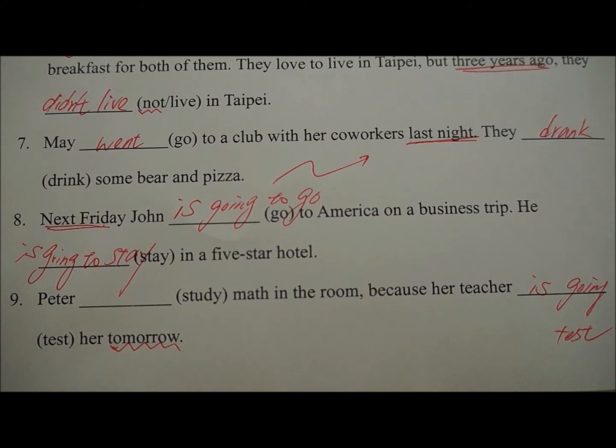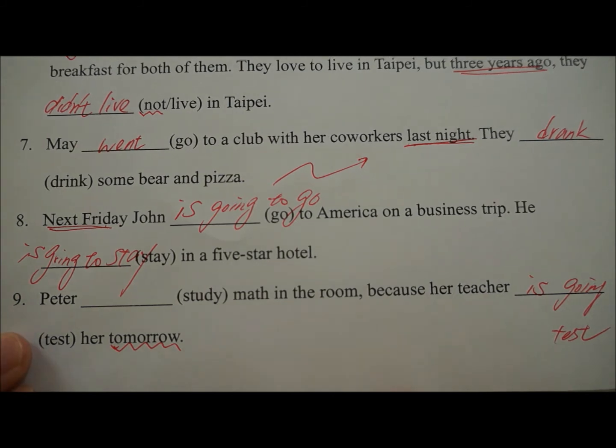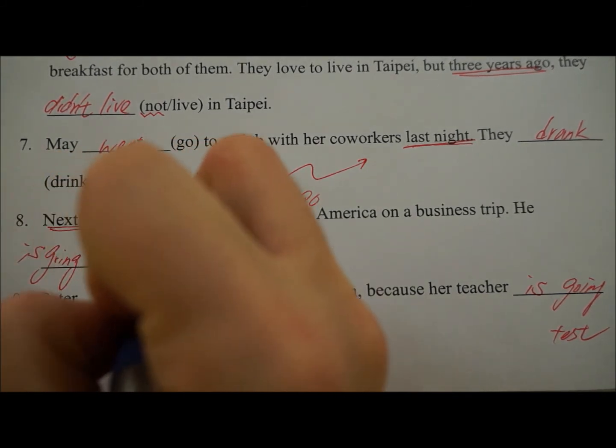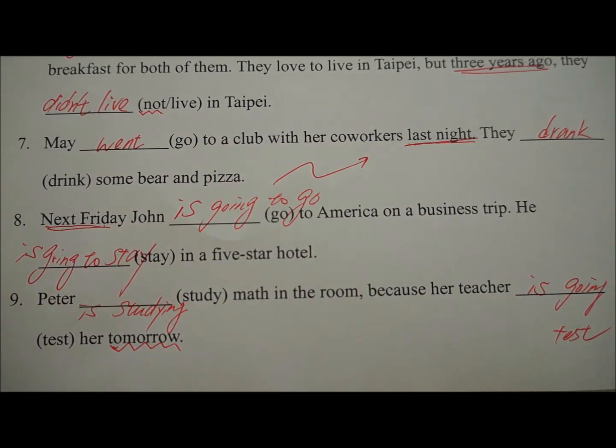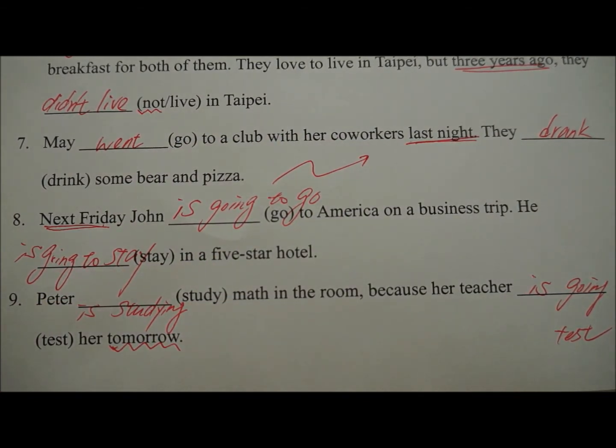Okay? And then Peter, what is Peter doing in the room right now? Well, it will only make sense if I write the first sentence in present continuous tense. So I will say Peter is studying math in the room right now because the teacher is going to give her a test tomorrow. So the answer for number 9 is Peter is studying math in the room because the teacher is going to test her tomorrow.